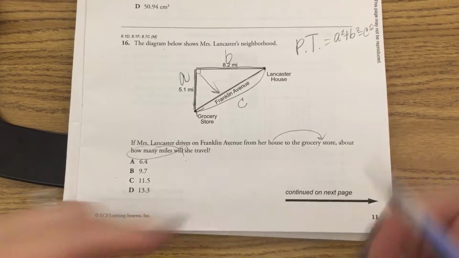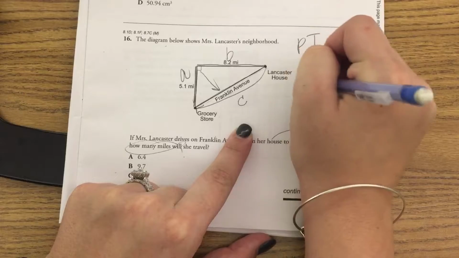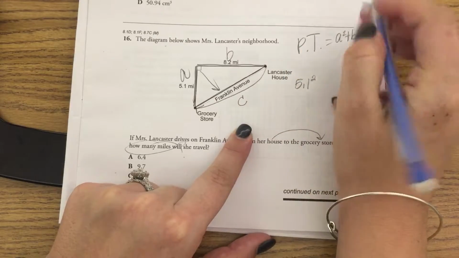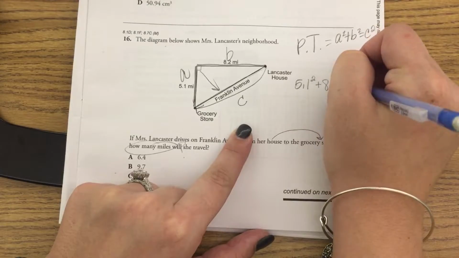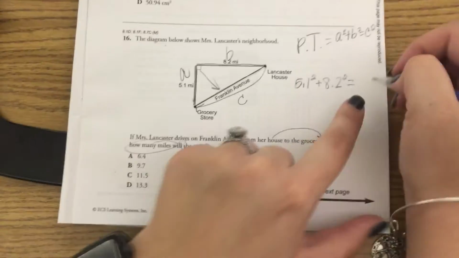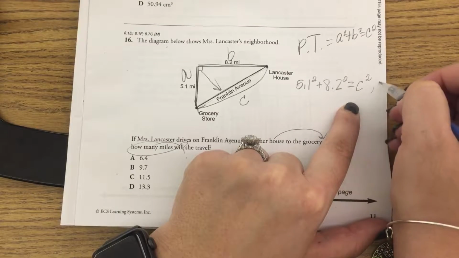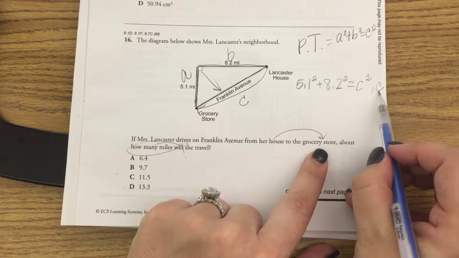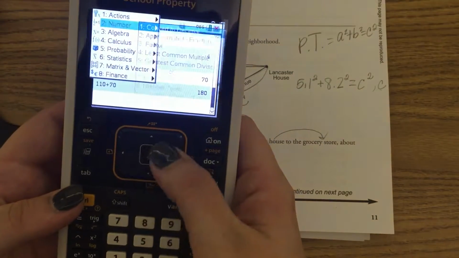Okay, so let's plug in our numbers. We know that A is 5.1 squared. B, 8.2 squared. And C, we don't know. We're going to leave it there. And this is going to be the comma C. We're solving for C. So we're just going to go to InSolve.